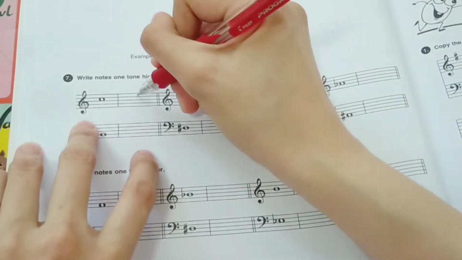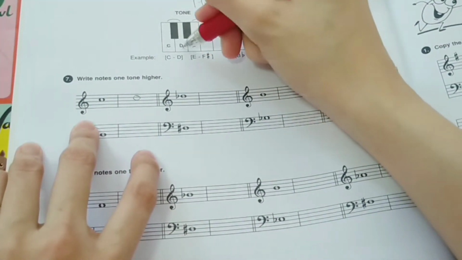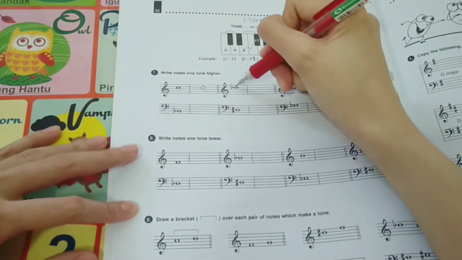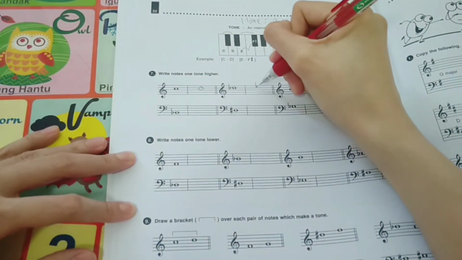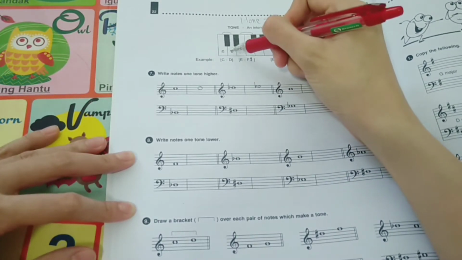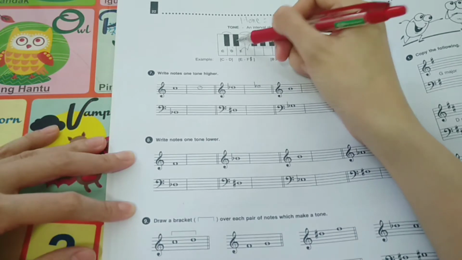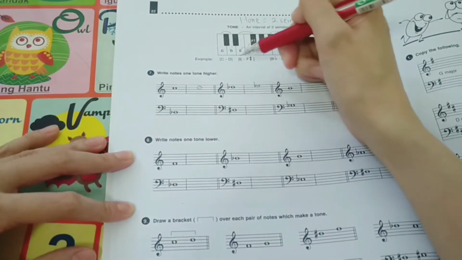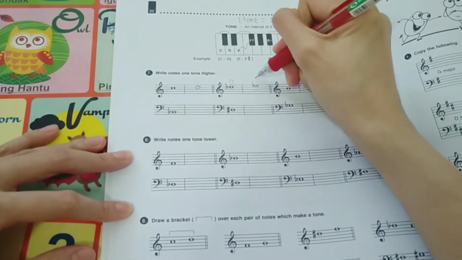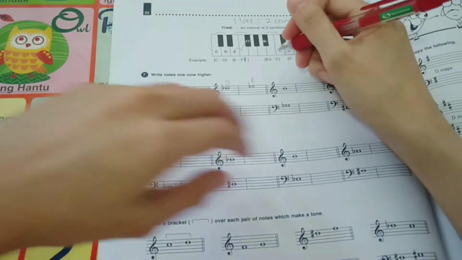Now write notes one tone higher. C to D, like this, C to D, 2 step. D flat will be E flat. D flat is here, 1 tone, 2 step, 1 step, 2 step. So it's E flat or D sharp, but we usually use E flat. The next letter name, this is D, so we call it E instead of another D.